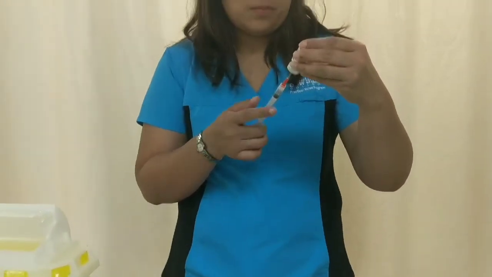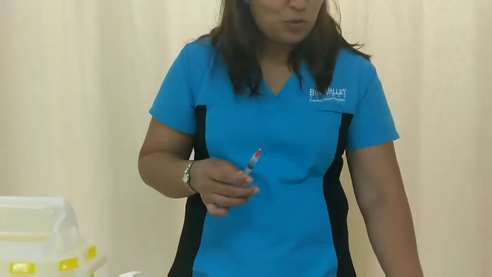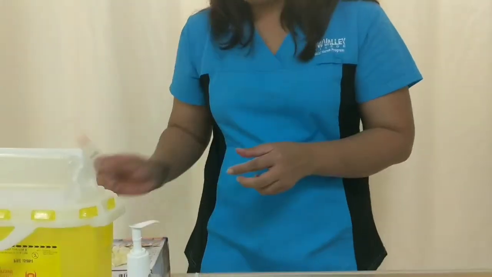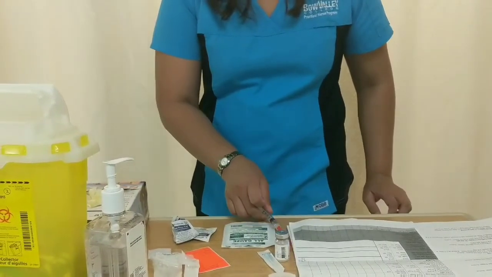Aspirate the desired dose and make sure that there is no bubble in the syringe to avoid medication error in terms of the dose of the medication.